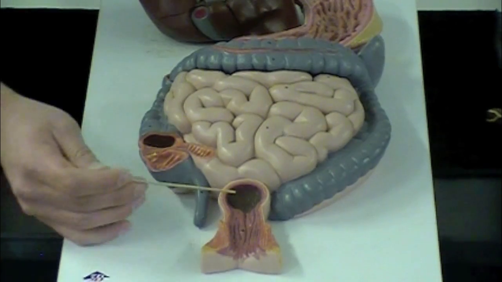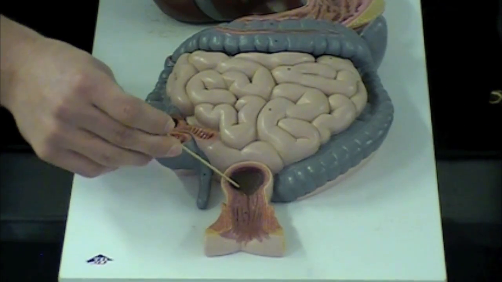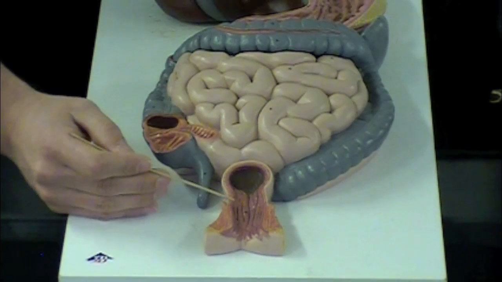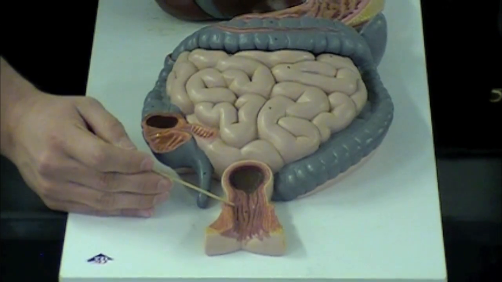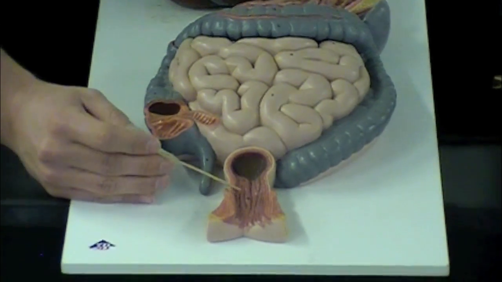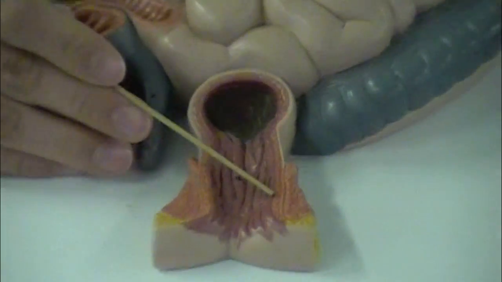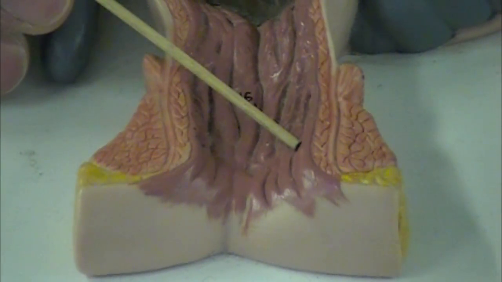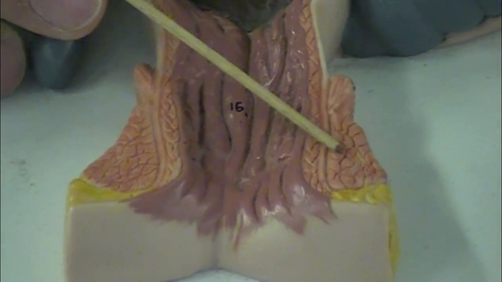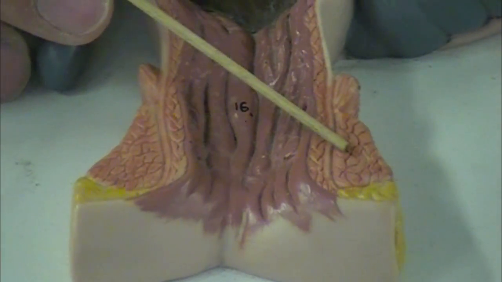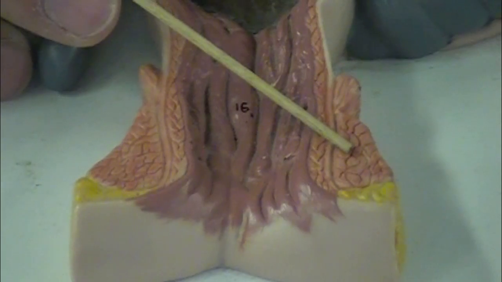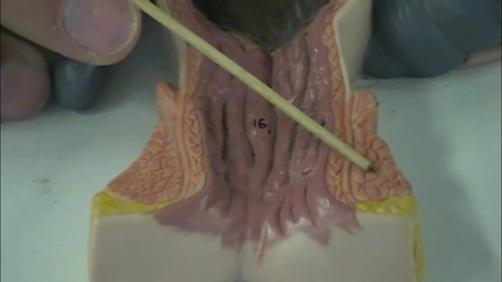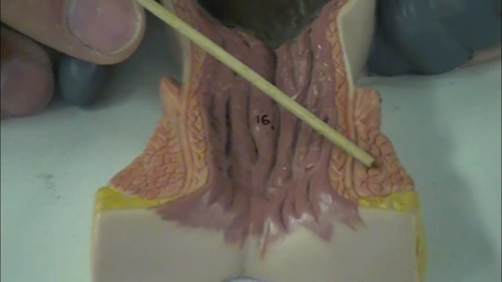The next structure will be the rectum, and that'll be found here. And here will be the anus. The anus has two sphincters. First one will be the internal anal sphincter, and that'll be that muscular lining on the inside. And also the external anal sphincter, and that'll be the muscular layer found on the outside. You have control over the external anal sphincter, but not the internal anal sphincter.